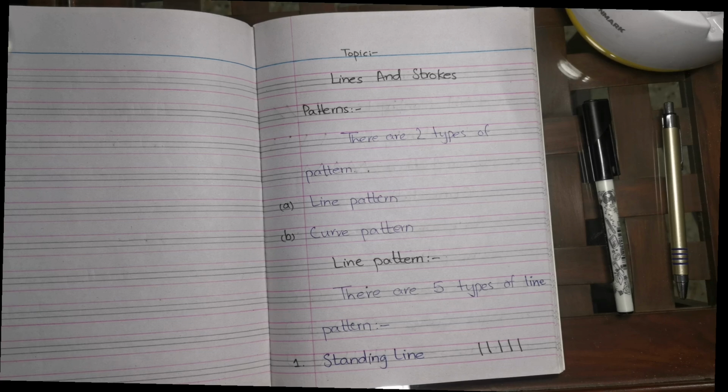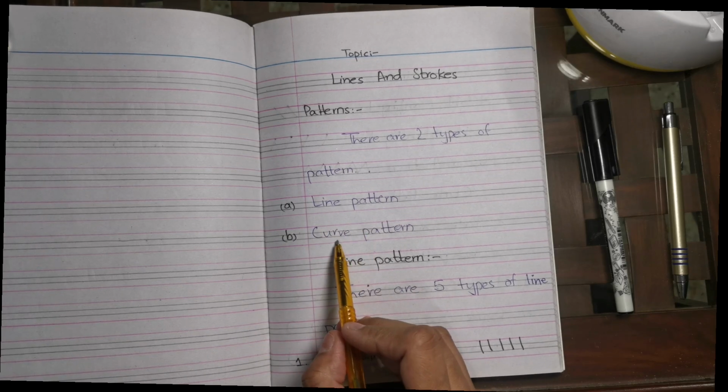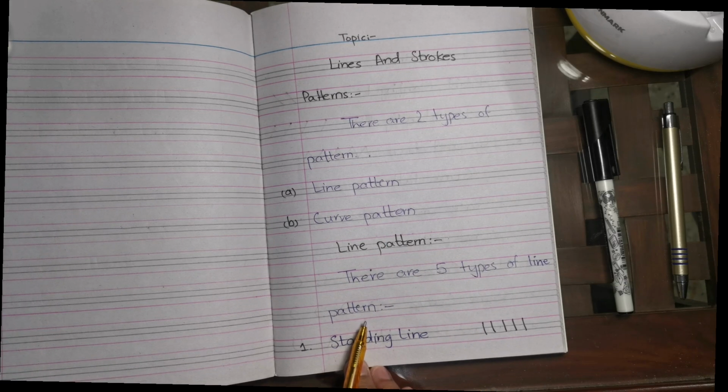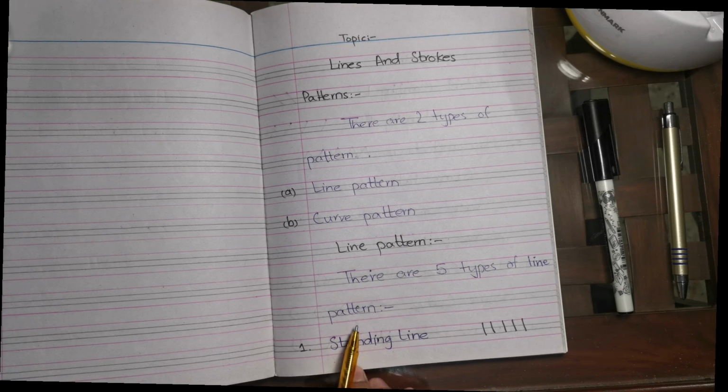So today we are going to learn in this video about lines and strokes. We have two types of pattern. One is line pattern, second is curve pattern. So this is line pattern and this is curve pattern. Line patterns: there are 5 types of line pattern.